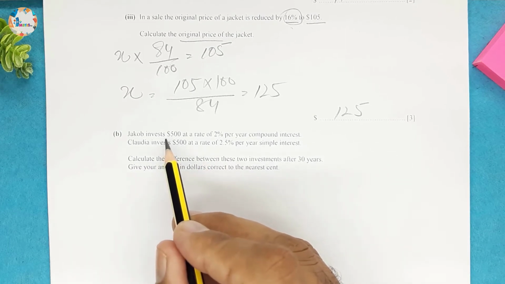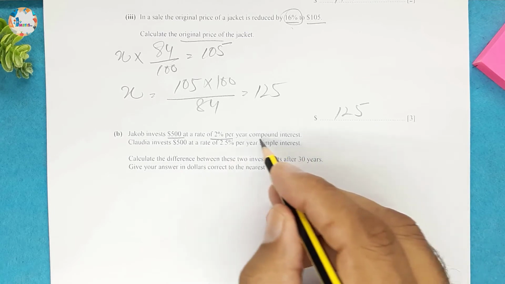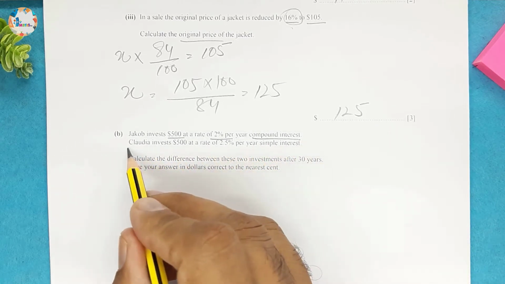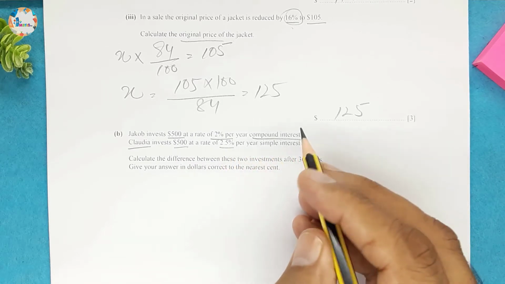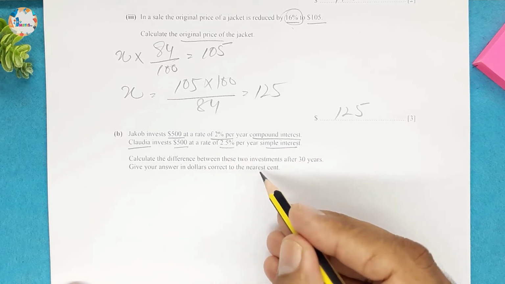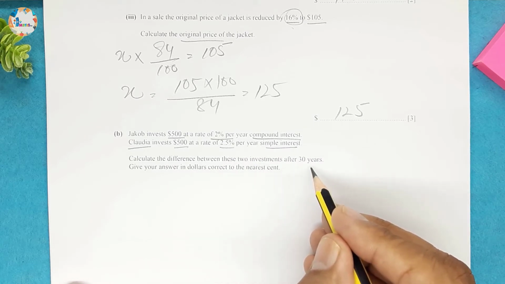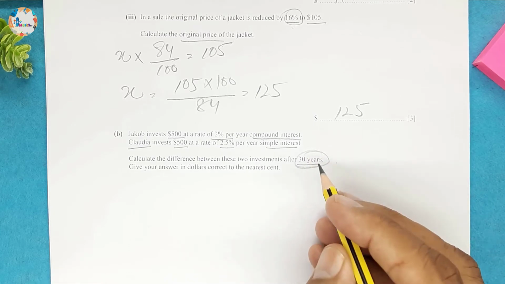Jacob invests $500 at the rate of 2% per year compound interest. Claudia invests $500 at a rate of 2.5% per year simple interest. Calculate the difference between these two investments after 30 years. So the duration for both is 30 years.